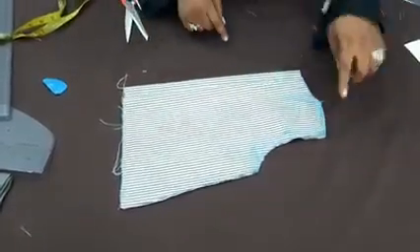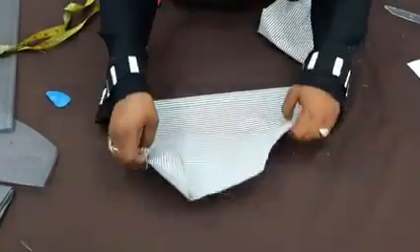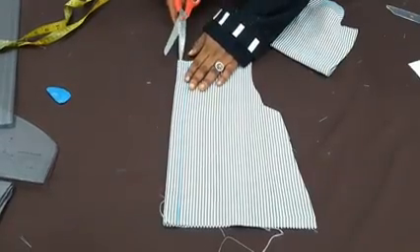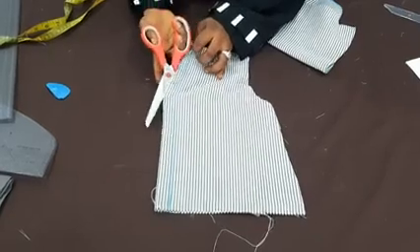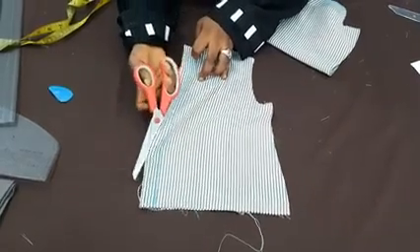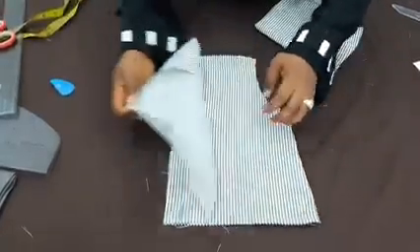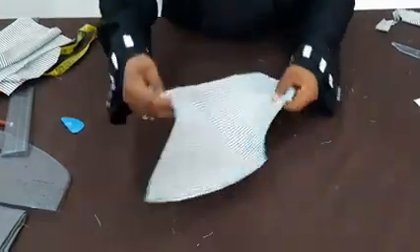Can you see that? So what I will do now is to set this aside first, then slit this open. Now this is for the back. Can you see that? So I'm going to set that aside. Then back to the front.